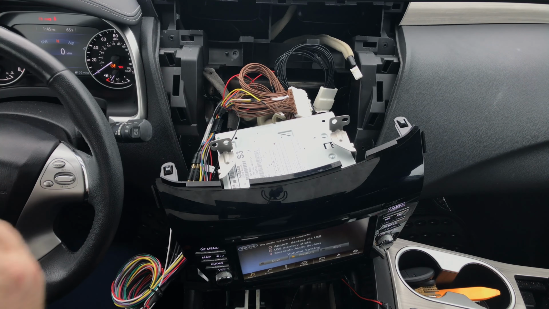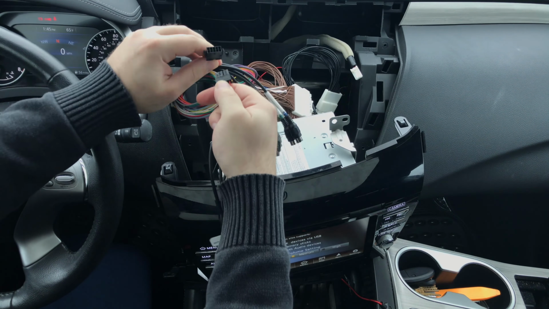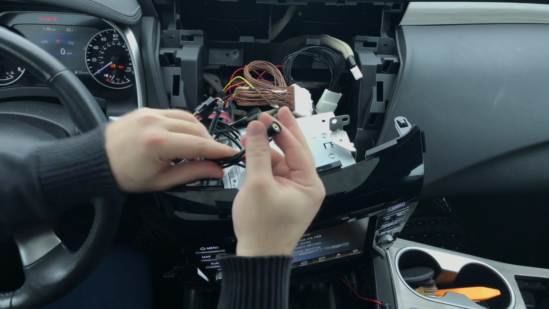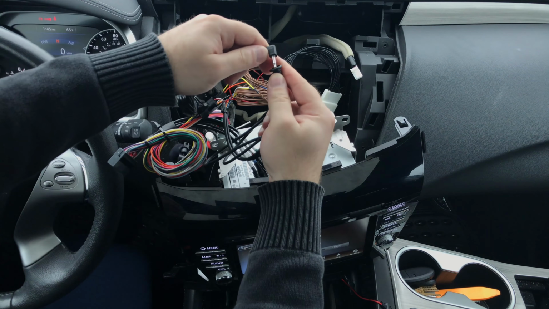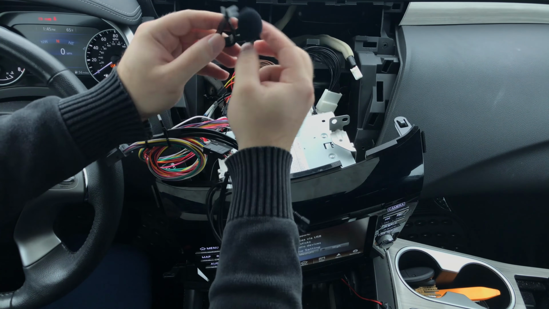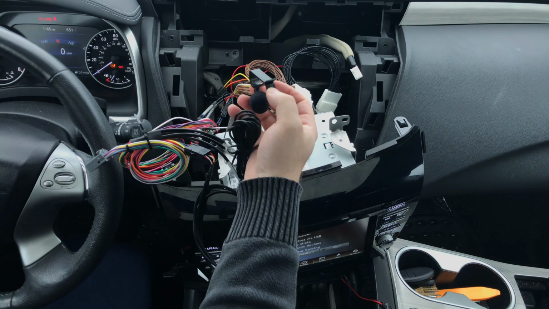Over here, we got on the interface harness, we got a secondary connector. You plug it in here. You got the microphone that you're gonna run from the ceiling of the car. This is going to get clipped into the ceiling, just like this. You clip it in, and then you run it.